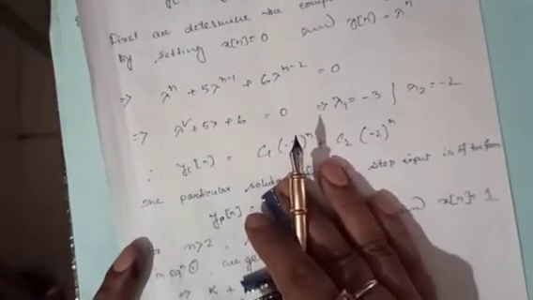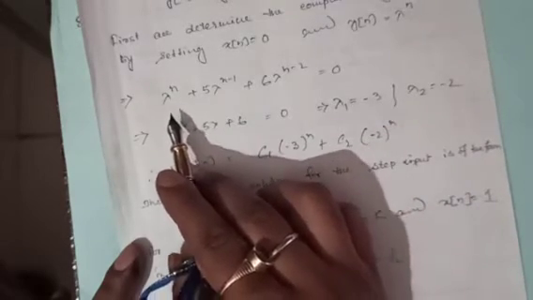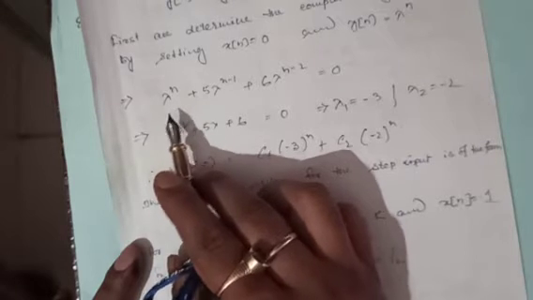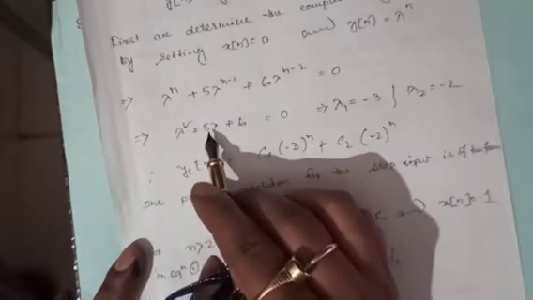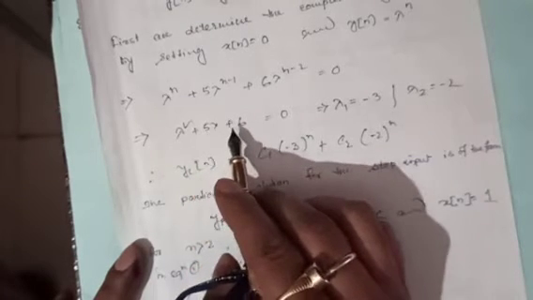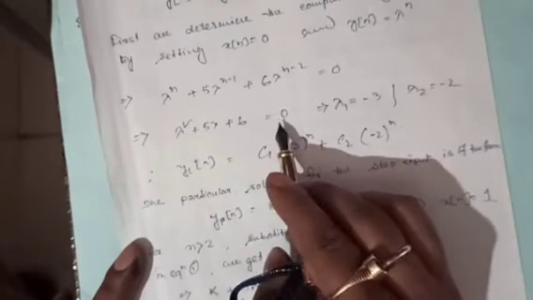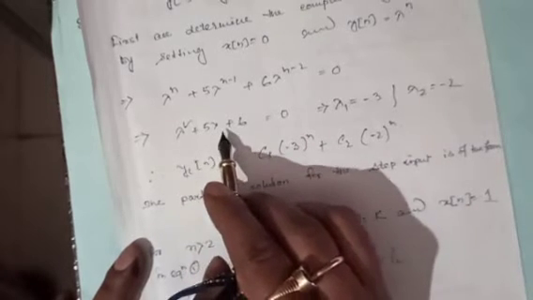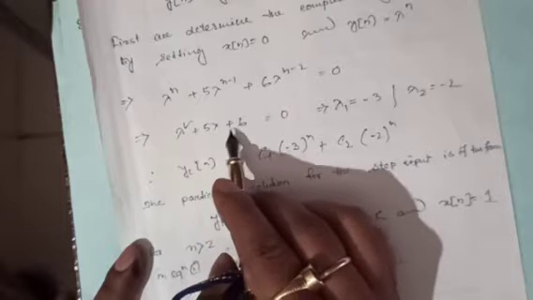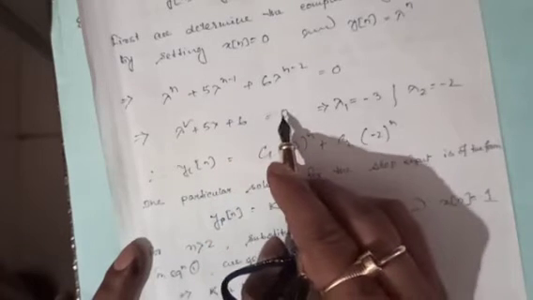Obviously from this, if we make lambda to the power n common, then it will be lambda squared plus 5 lambda plus 6 equal to 0. Now this becomes a quadratic form: lambda squared plus 5 lambda plus 6 is a quadratic equation.